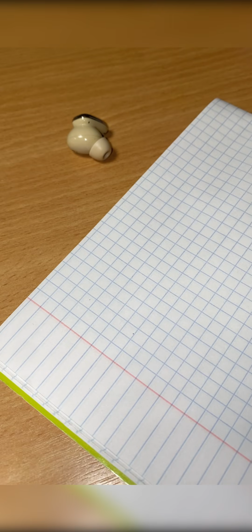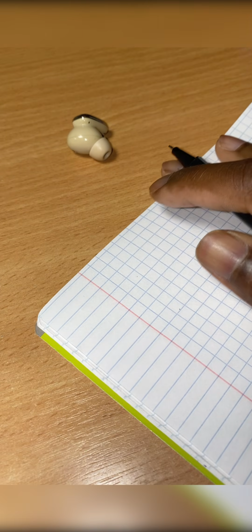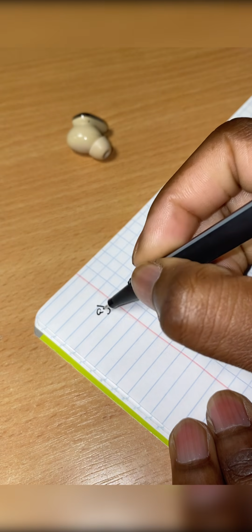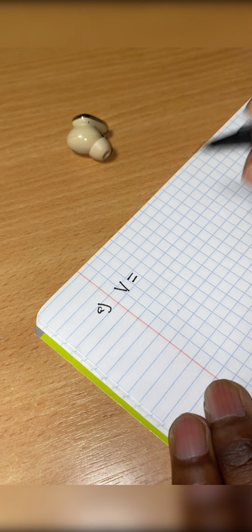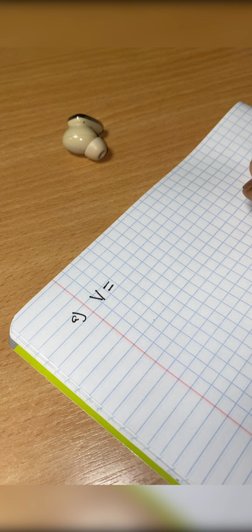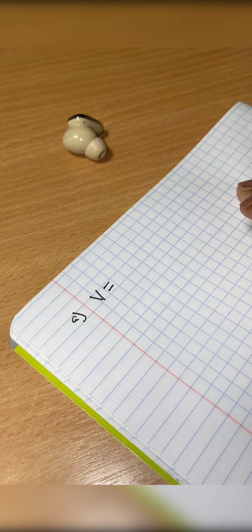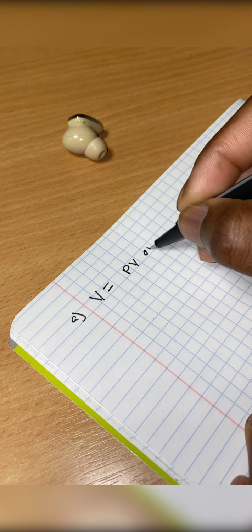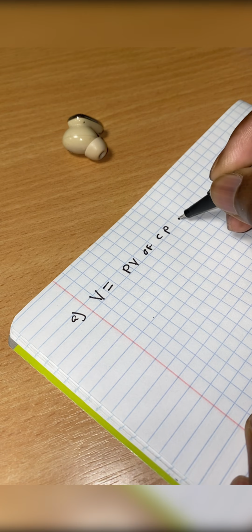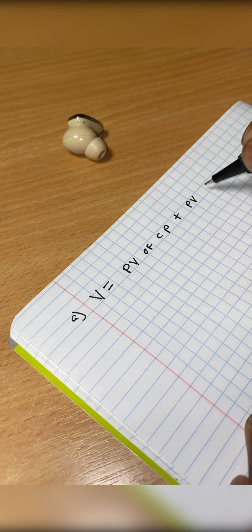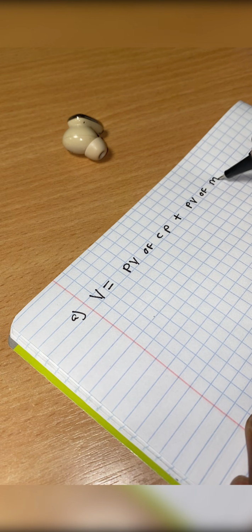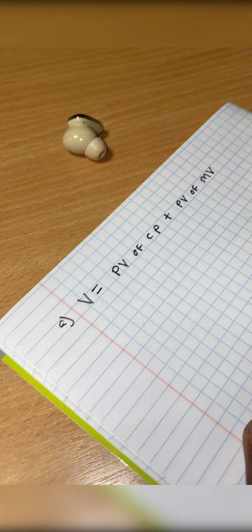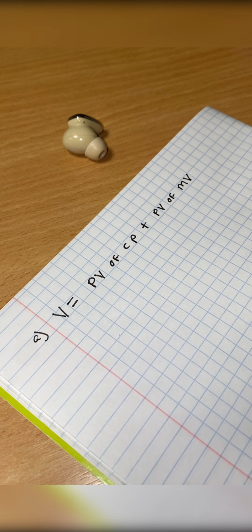Okay. So question A, the value of the bond. In simpler terms, it's given by the present value of the coupon payments plus the present value of the maturity value. So that's how we find the value of the bond.